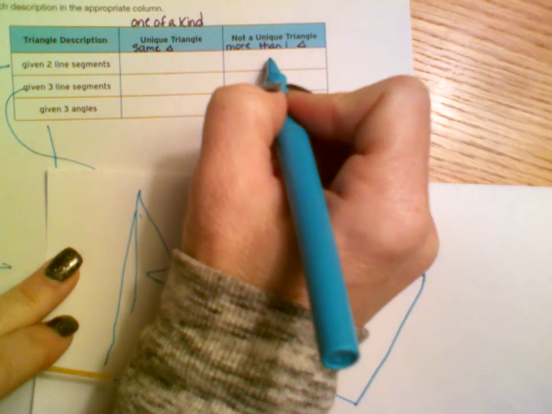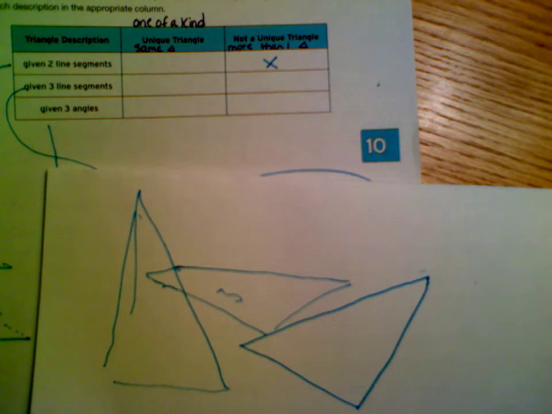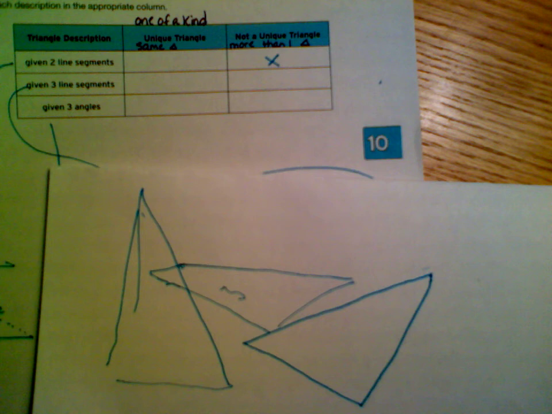I'm able to make different shapes given just two line segments. That means they're not unique. We're not all getting one of a kind. If I gave every single student in the class these same two pieces and said draw a triangle, and we cut all of them out, we would not all have the exact same triangle. So they are not unique because we are able to get multiple different triangles.